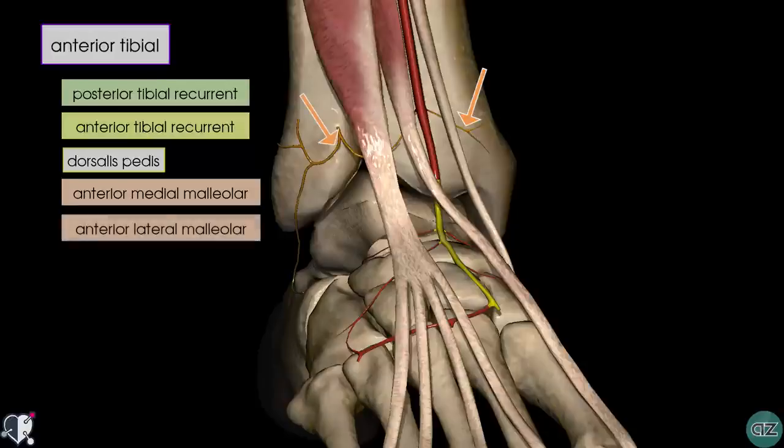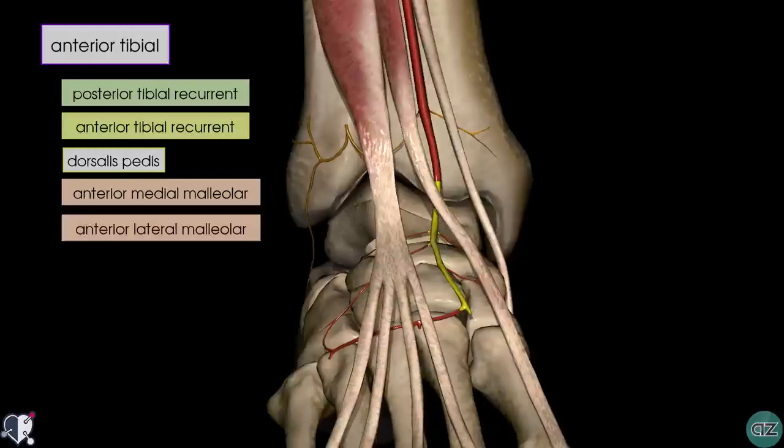As well as the arteries I've just mentioned, there are also several muscular branches and perforating branches which come off the anterior tibial artery to supply the muscles and the skin respectively. Just looking from this anterior view of the ankle joint, you can see how the anterior tibial artery crosses the ankle joint roughly midway between the medial and lateral malleoli.